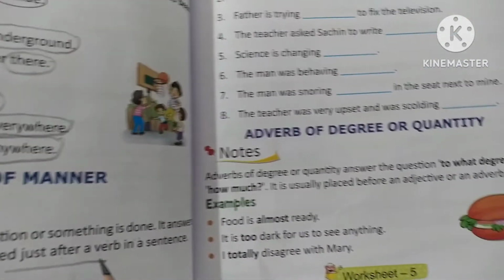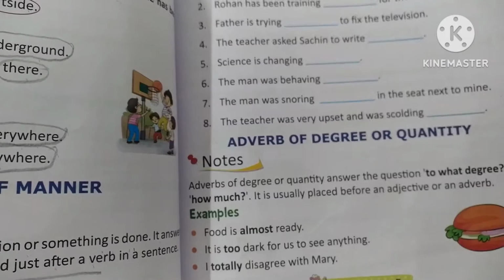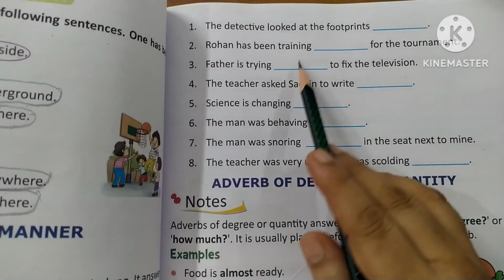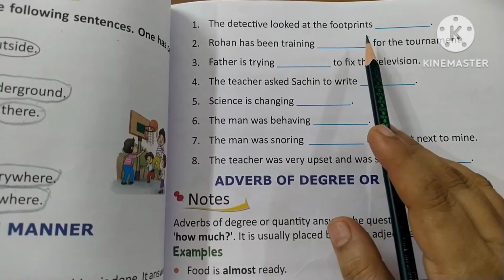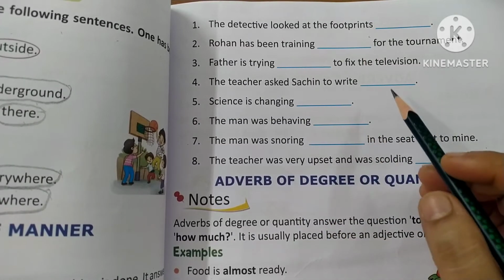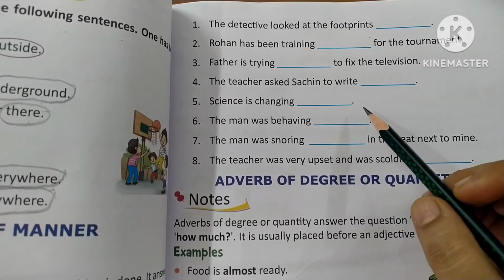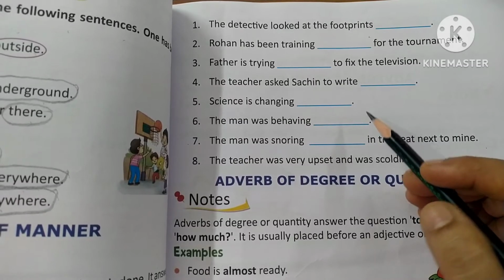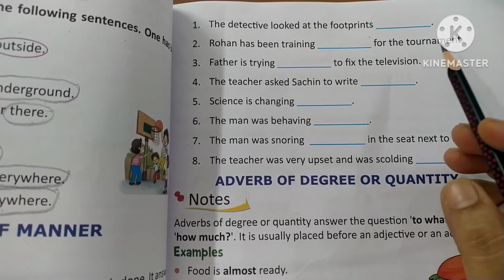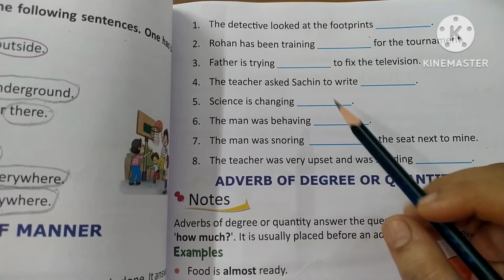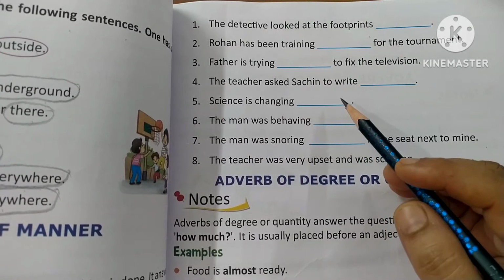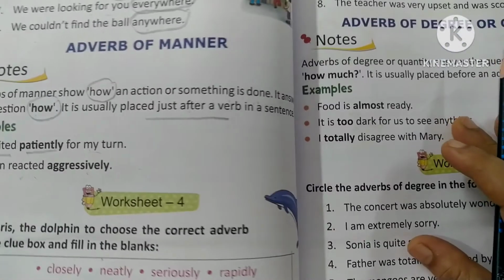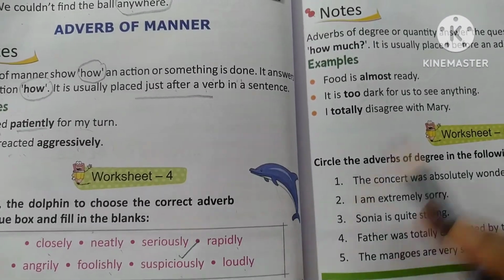Now, choosing from the box, the detective looked at the footprints. What do you think will be the answer? Suspiciously. Why? Because detectives always are suspicious about others' activities. They are always trying to find out in a suspicious manner whether he is the thief or whether he has stolen something. So the adverb used over here is suspiciously. So please put a tick on suspiciously, which is done.